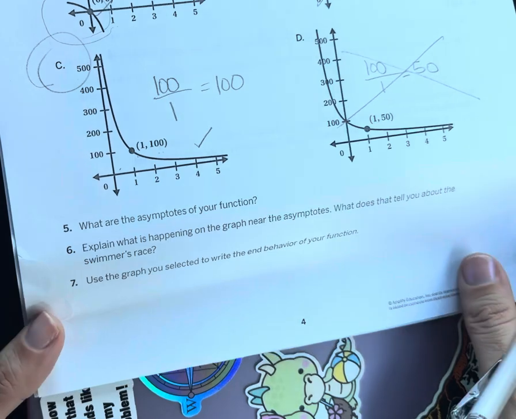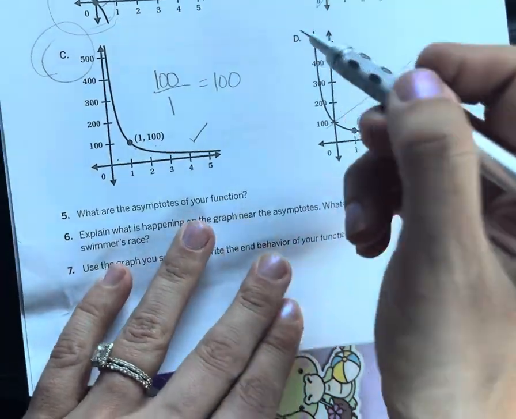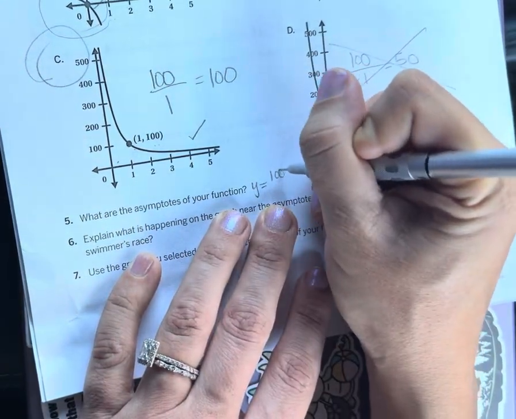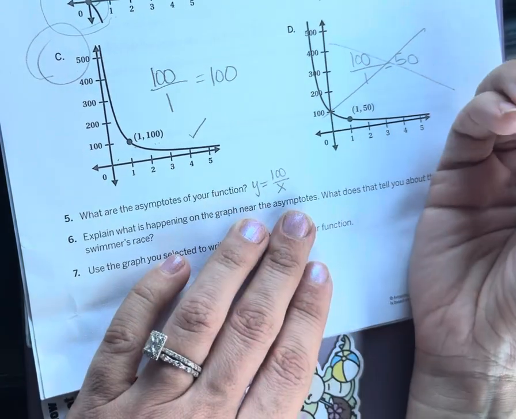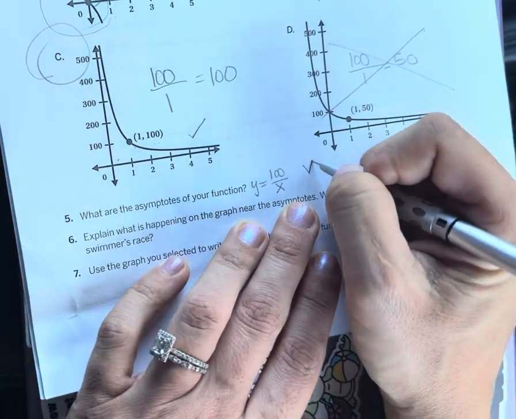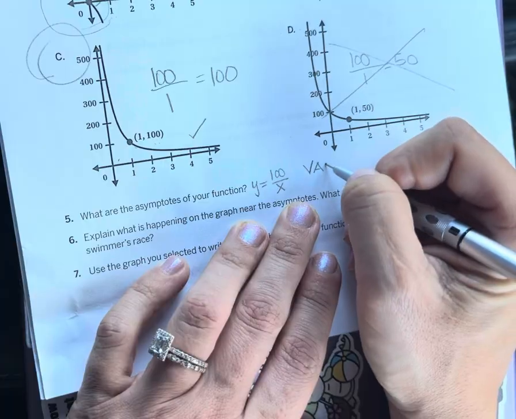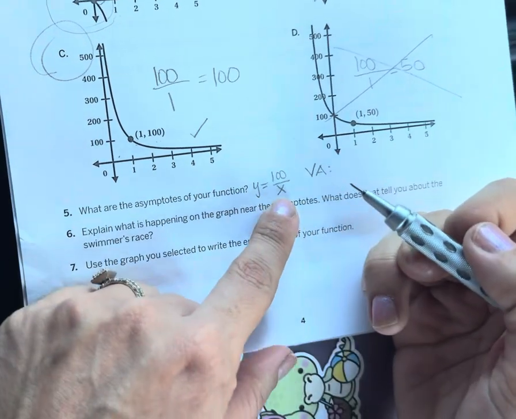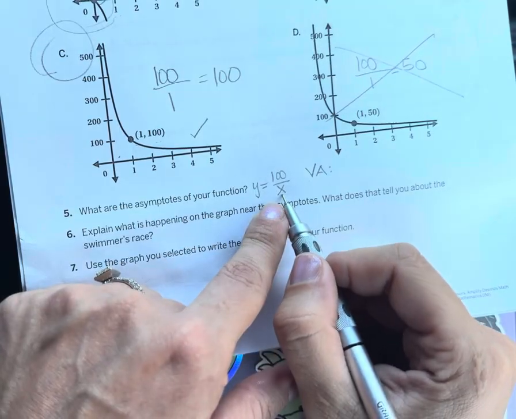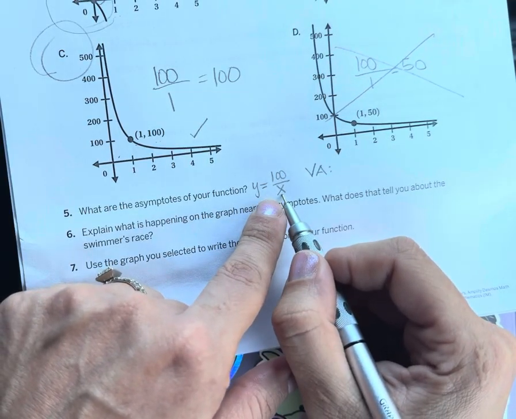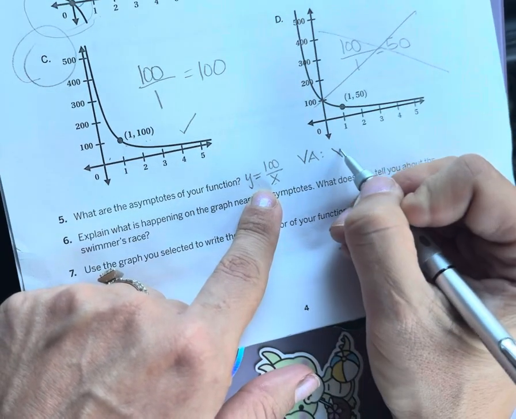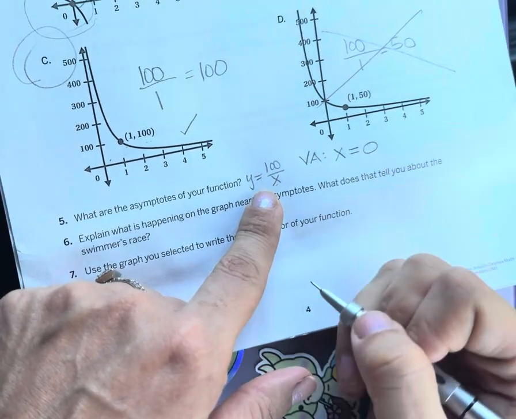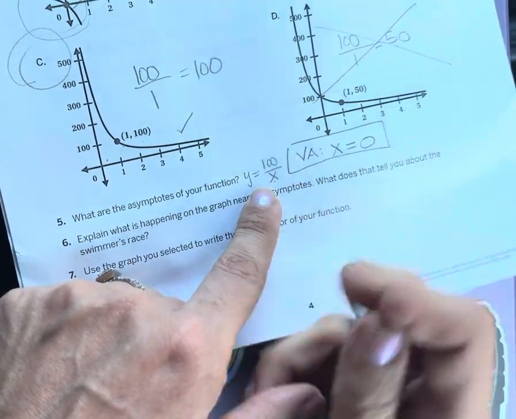What are the asymptotes of this function? You can tell by looking at the graph, you guys, but let me recopy the function down for you here. Let's just do it the old school way, all right? How do we get a vertical asymptote? You get the vertical asymptote just by taking whatever is in the bottom, the denominator, which in this case is x, and you set it equal to 0. This is the vertical asymptote.